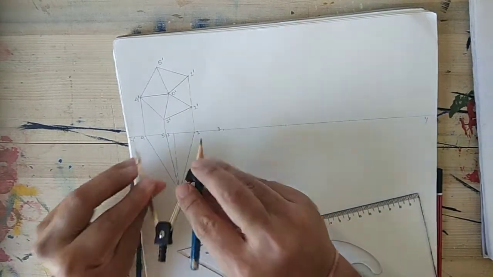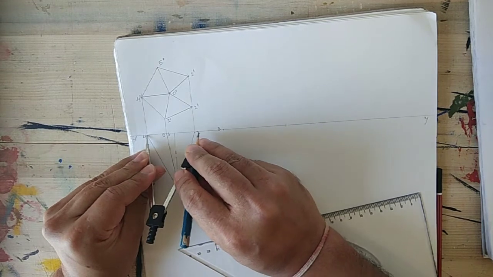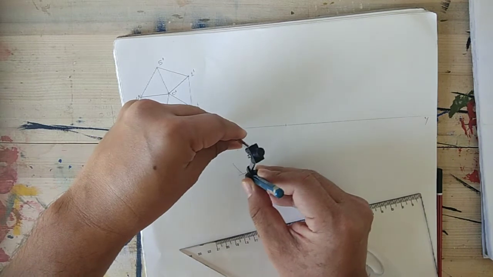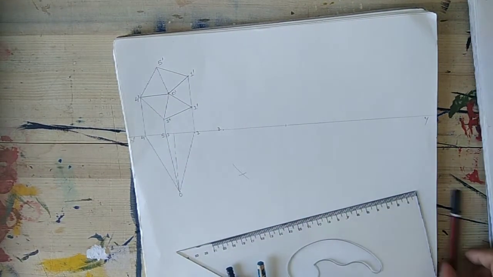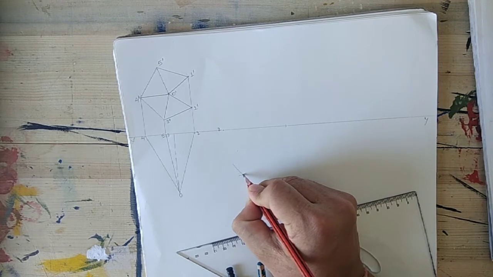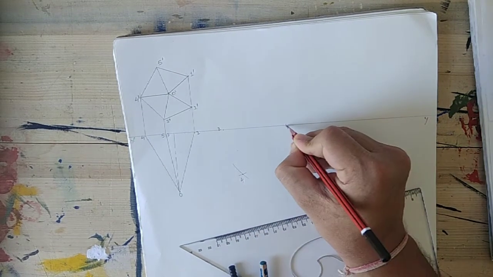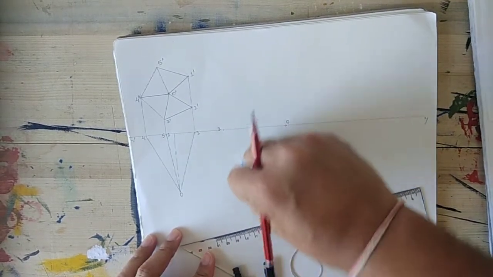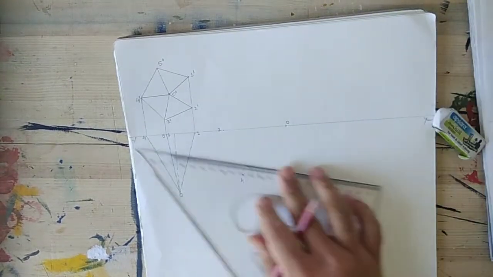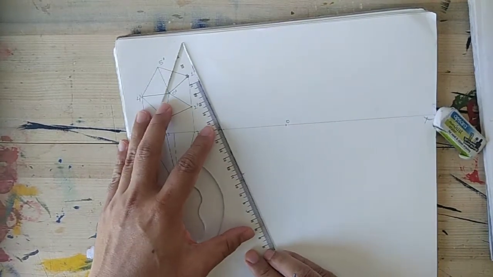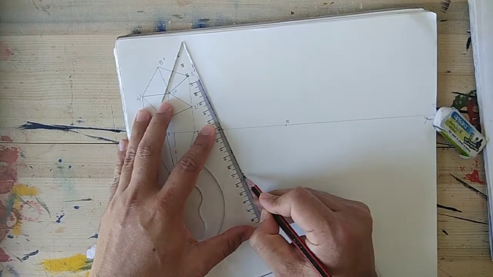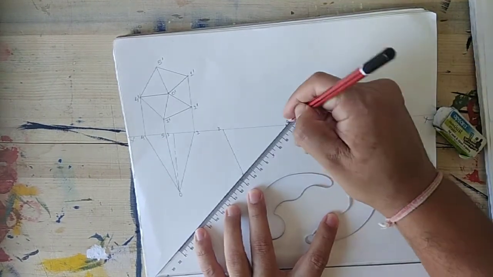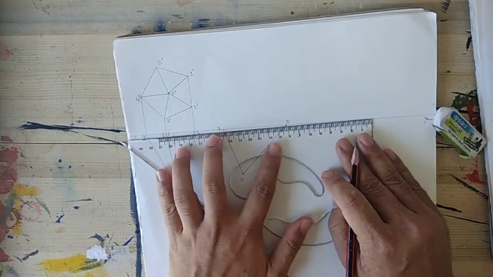Then measure base. This point is your 4, this point is your O. Now join 2, 4, O4, O2.